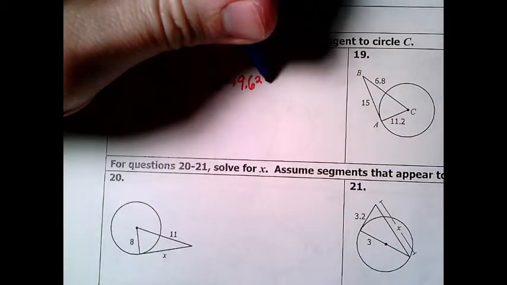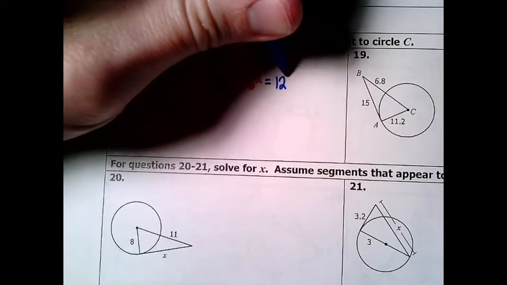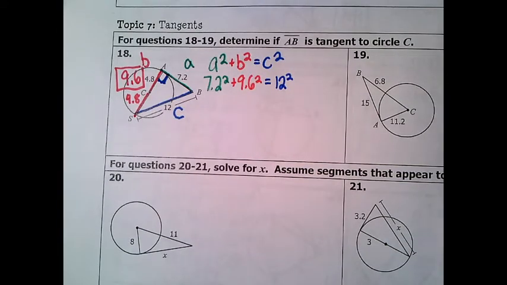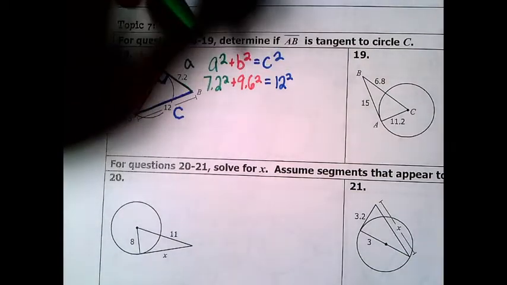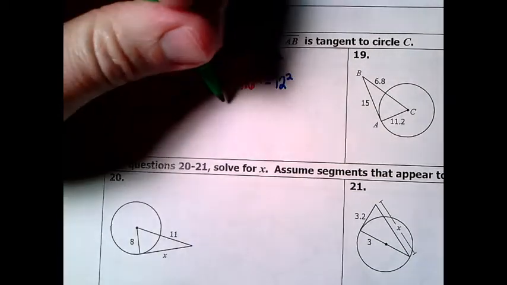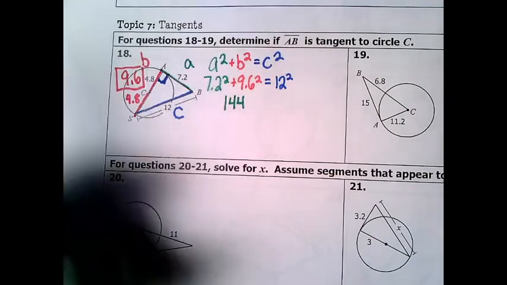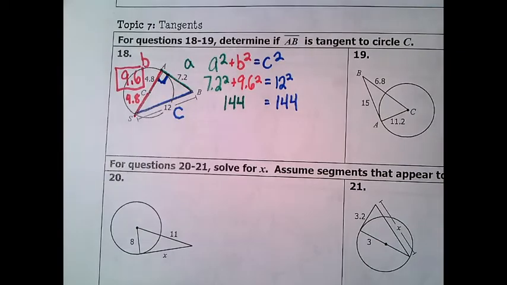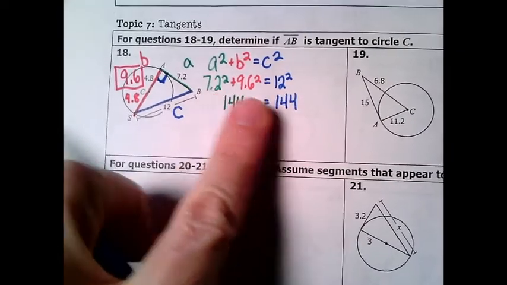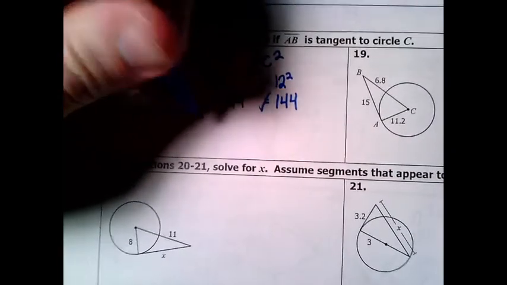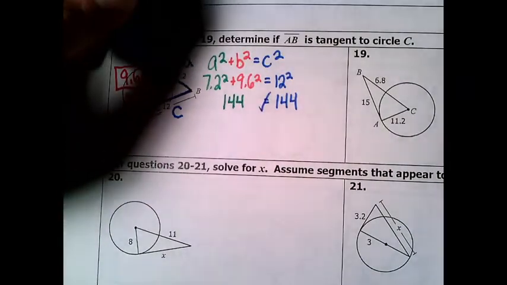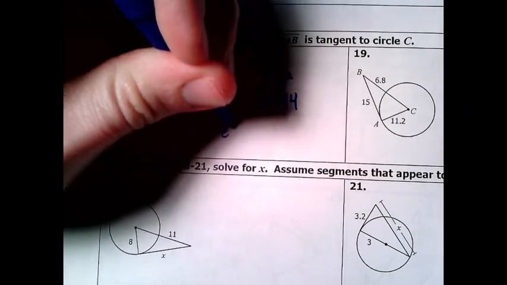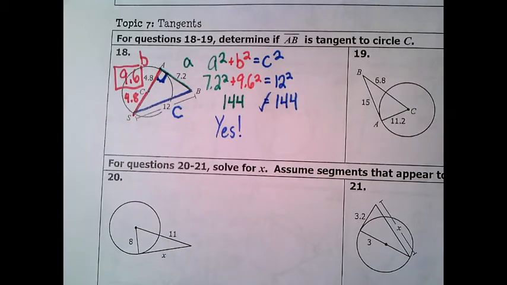Does that equal 12 squared? 7.2 squared plus 9.6 squared gives you a total of 144. 12 squared is 144. So this side is equal to this side. So that checks, and that is a tangent. So yes. Woo, that one works.